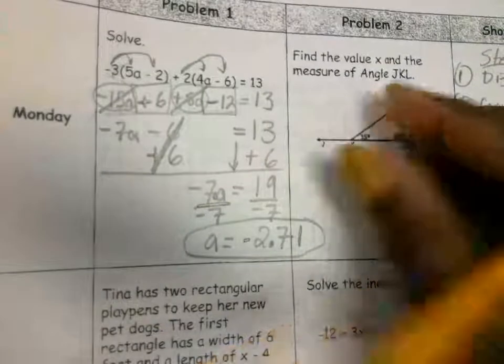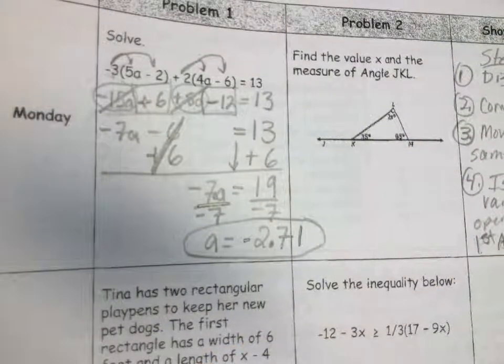Okay, I might go back and do problem 2 at a different time. I don't know. So don't cross it out, okay? All right, I need you to put this in your folder. What side of your folder are you going to put this on? Work to do.